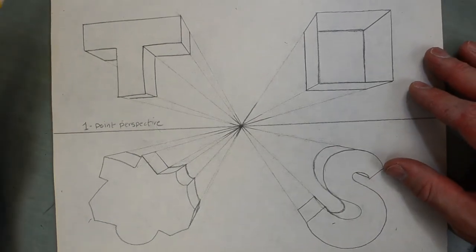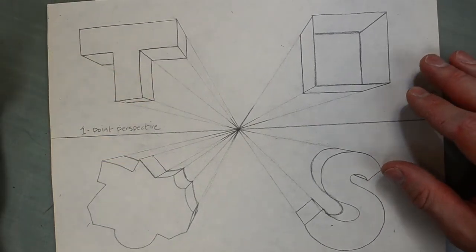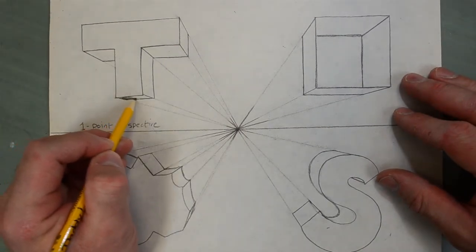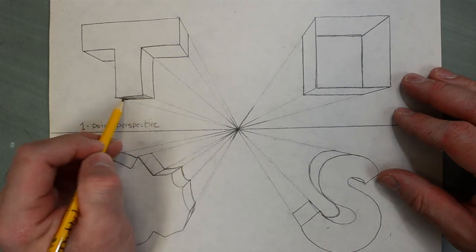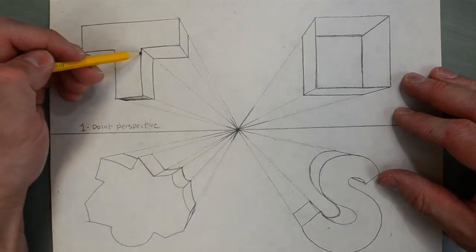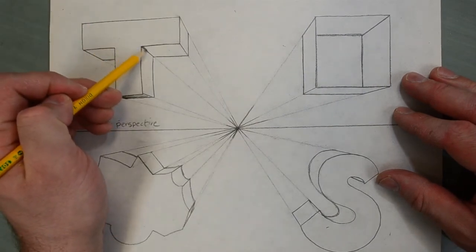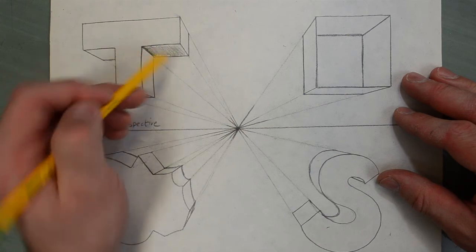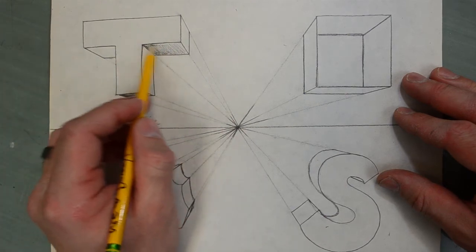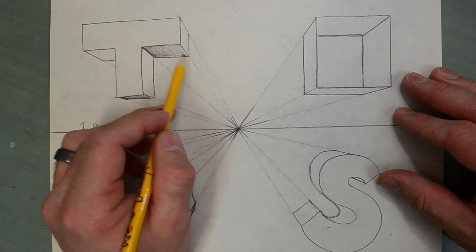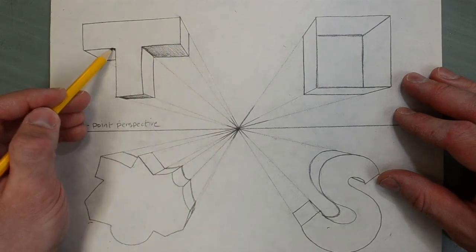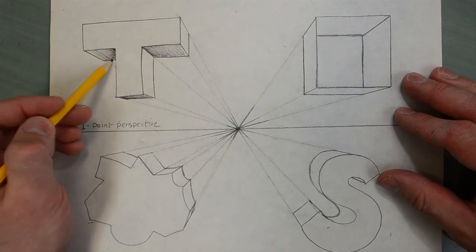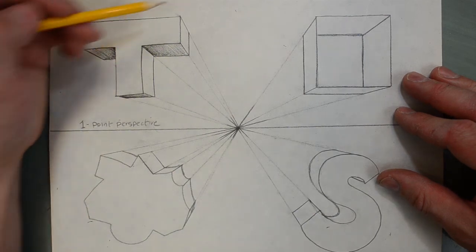To add a little bit of realism to what we've got here, there's lots of different options. But like for this T, if I want to make this T look more three-dimensional, I could pretend that certain parts of the T are in shadow more than others, like if the sun was shining down on it. Then I could shade it as if the underside is in more shadow. Takes on a little bit more realism that way.